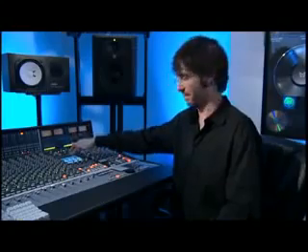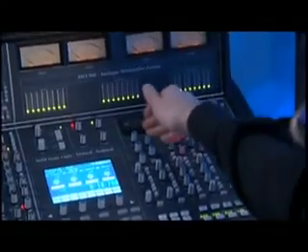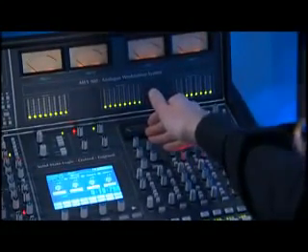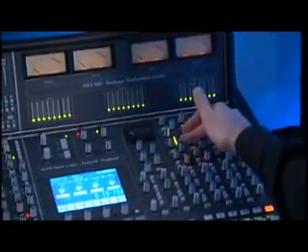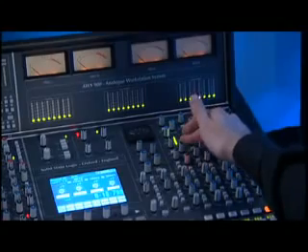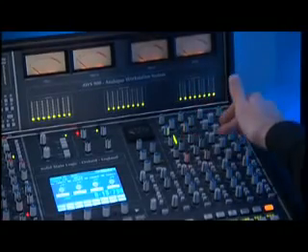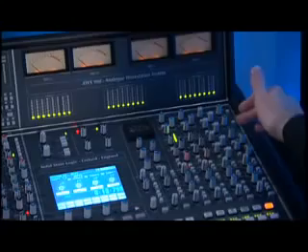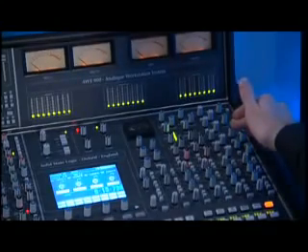We have that fifth compressor, huh? Yes. So we have our stereo bus compressor straight out of the G series console. We have our 2-channel dynamic section, compressor, limiter, and gate. We have our bus master outputs and our cue and effects master outputs.